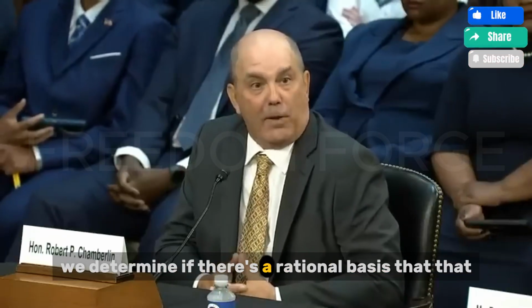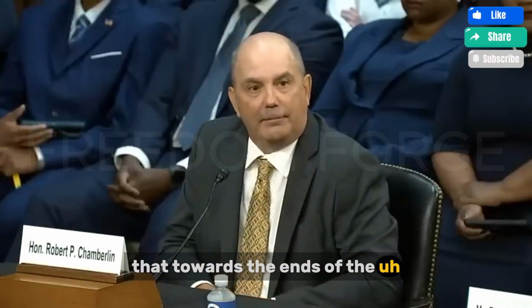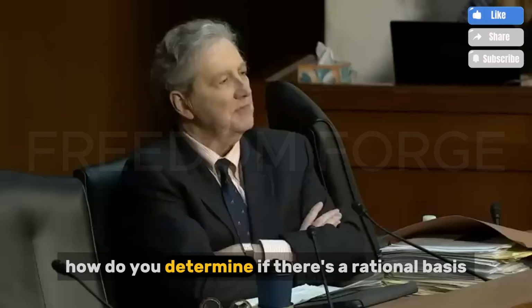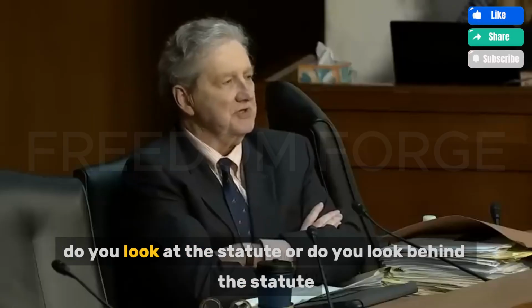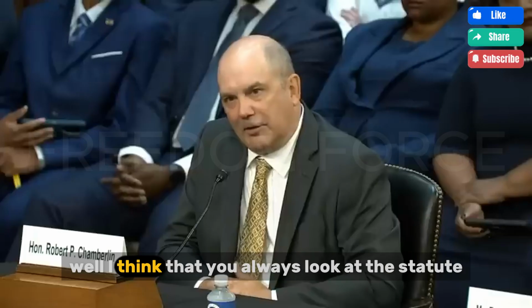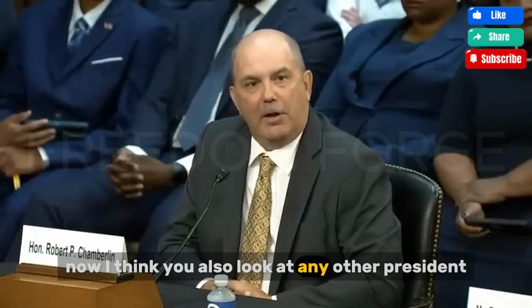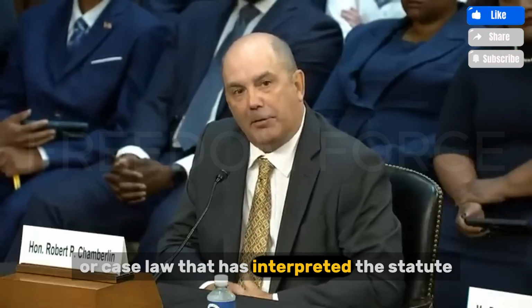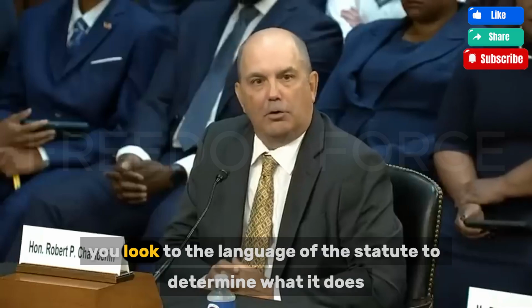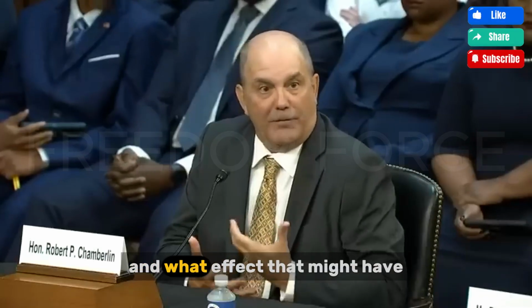We determine if there's a rational basis that forwards the ends of the governmental interest. Well, how do you determine if there's a rational basis? Do you look at the statute or do you look behind the statute? Well, I think that you always look at the statute. Now, I think you also look at any other precedent or case law that has interpreted the statute. However, you look to the language of the statute to determine what it does and what effect that might have.